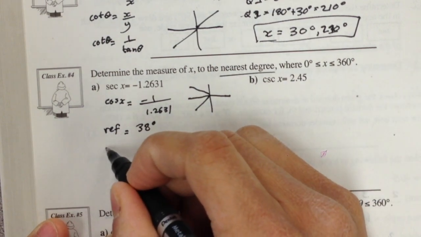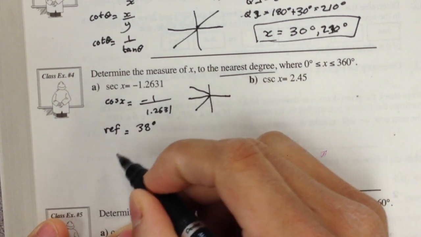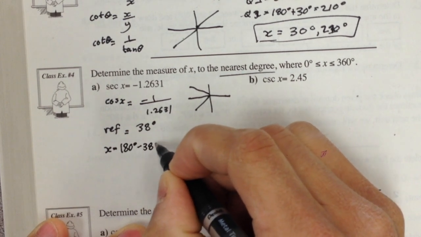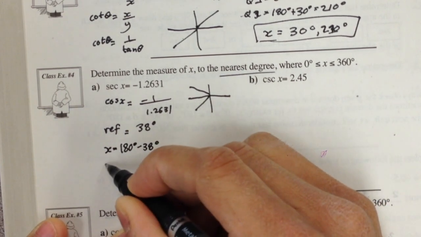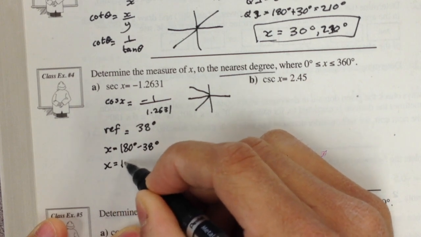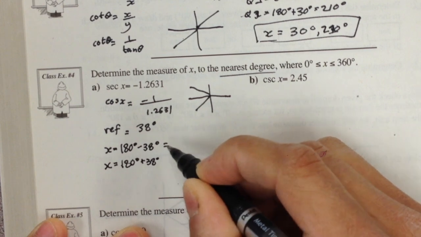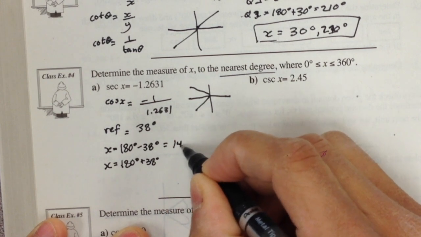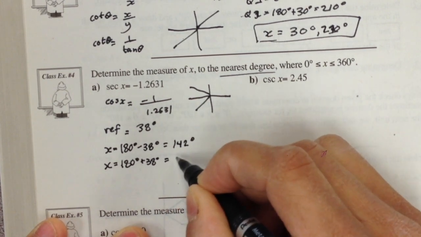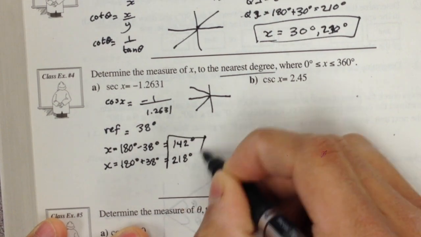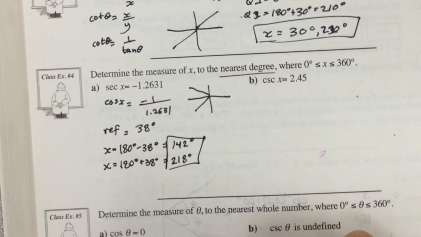So if it's in quadrant 2 and 3, then x is equal to 180 degrees minus 38 degrees, and it's also equal to 180 degrees plus 38 degrees. So we'd have 142 degrees and 218 degrees for my value of x.